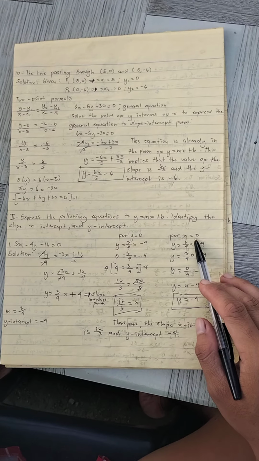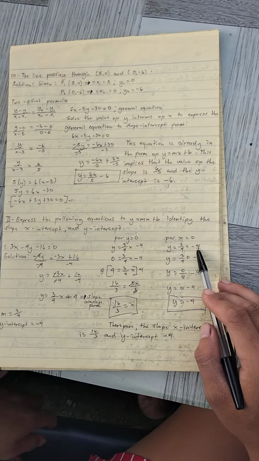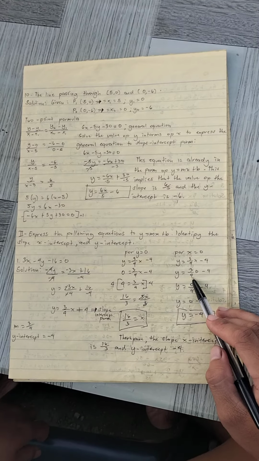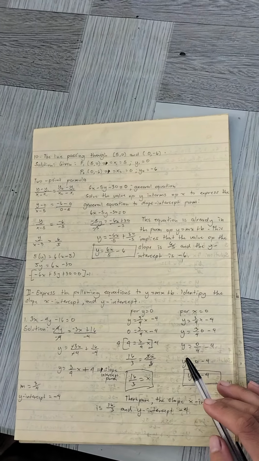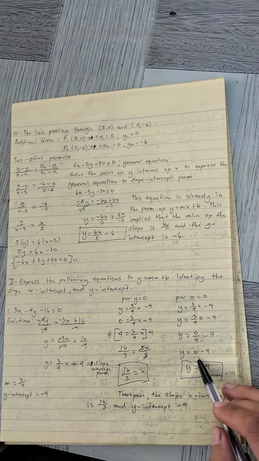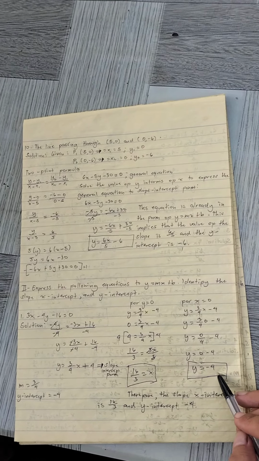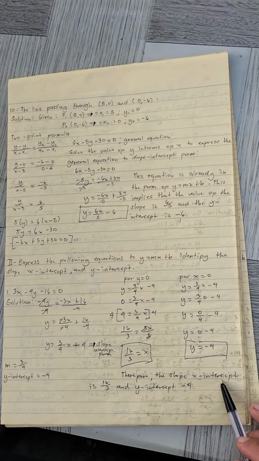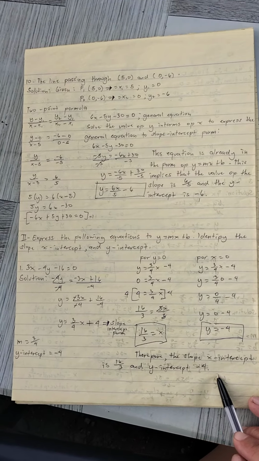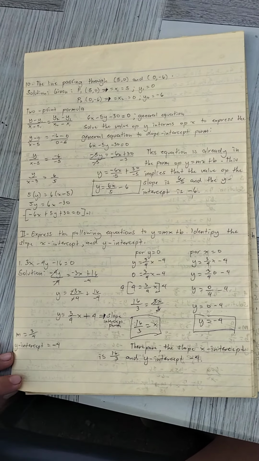For x equal to 0, y is equal to 3 over 4 x minus 4. So y is equal to 3 over 4 of 0 minus 4. Therefore y is equal to 0 over 4 minus 4, and 0 divided by 4 is 0, so y is equal to negative 4. Therefore, the x-intercept is 16 over 3 and the y-intercept is negative 4. Our slope is 3 over 4 and the y-intercept is negative 4.